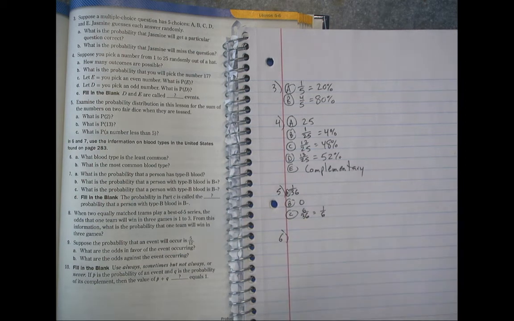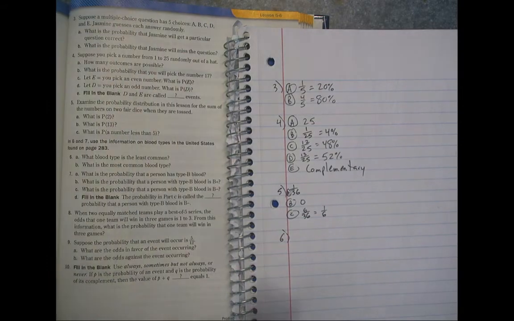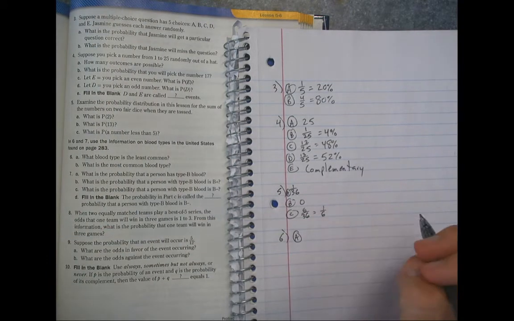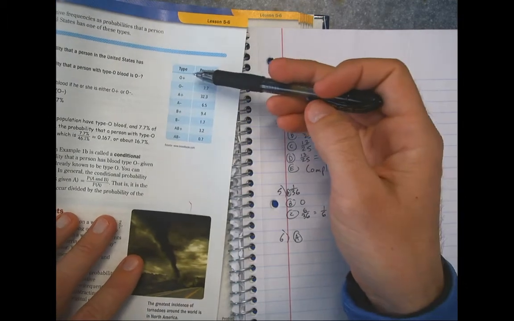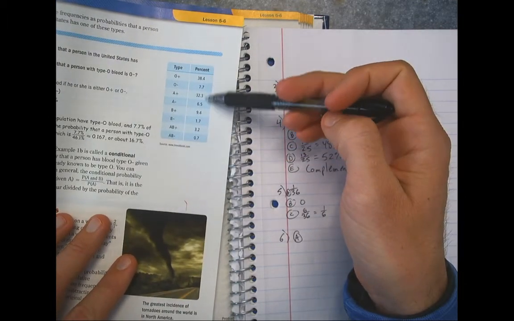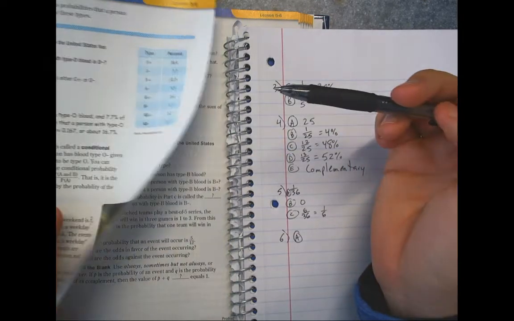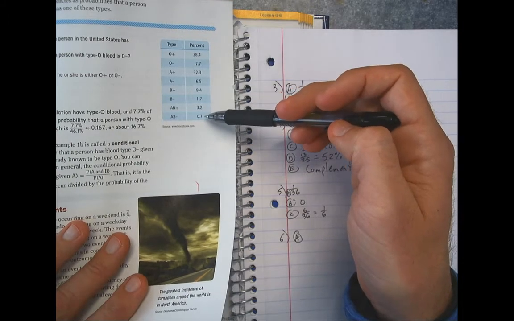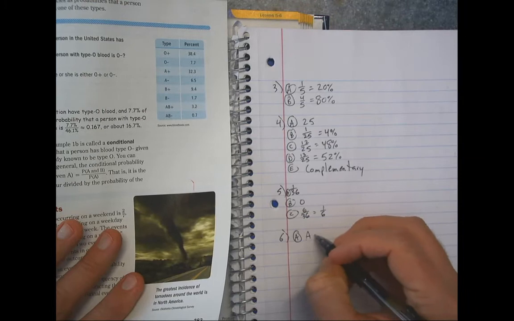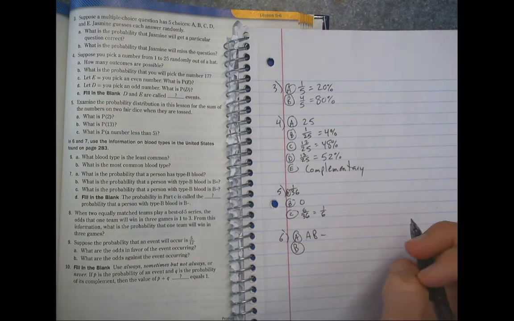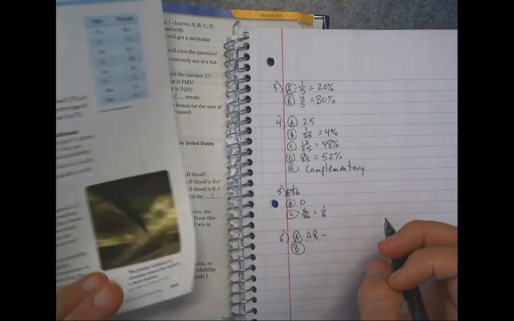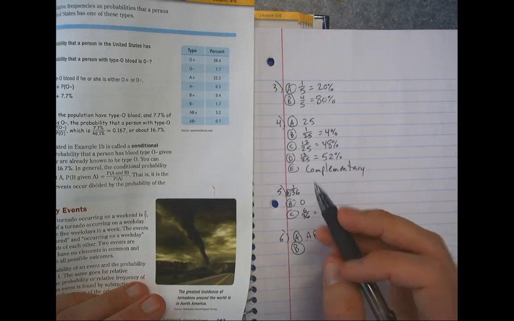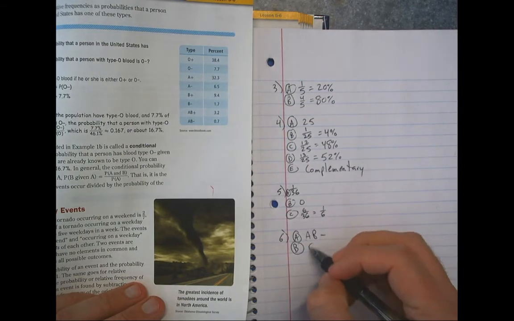Okay, number 6. Use the information on blood types found on page 283. So we've got that right here. Letter A, which blood type is the least common? They have all the blood types here from O positive to AB negative, and this is the percent of people that have each one. And so the least common would be the smallest percent. As you look through this, 0.7 would be the smallest percent, and so that's type AB negative. And letter B, what's the most common blood type? That would be the highest percentage. You can see the 38.4 is the highest percent, and so that's O positive.